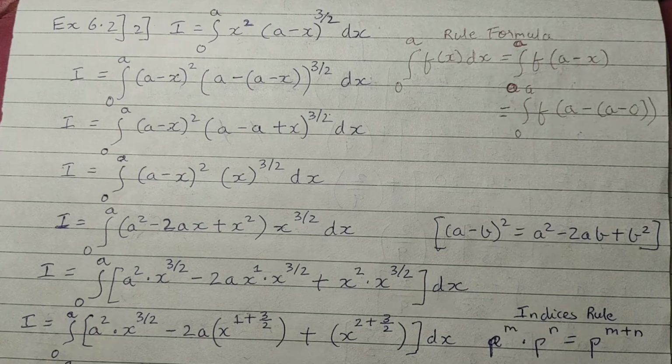Now x raised to 3 by 2 will be multiplied to the first term, then to the middle term, and then to the third term. That we have done in the next step.